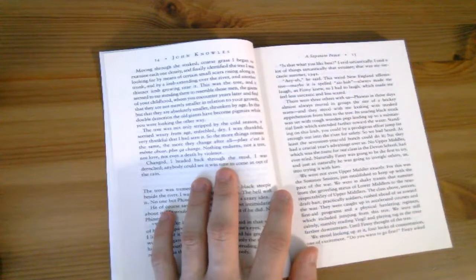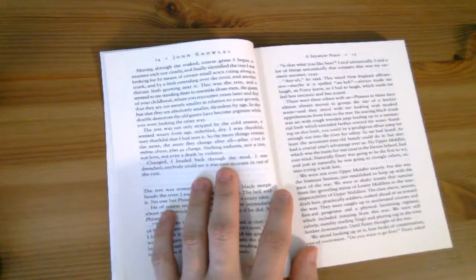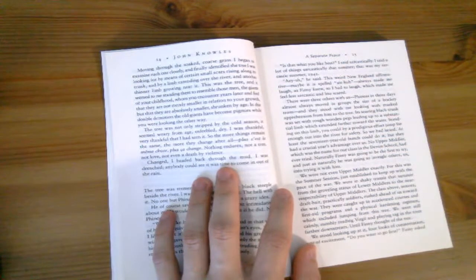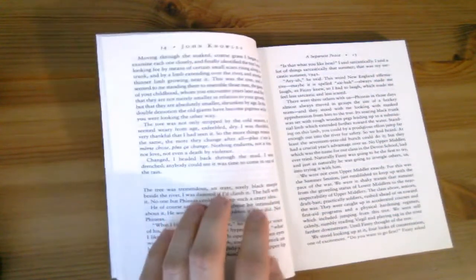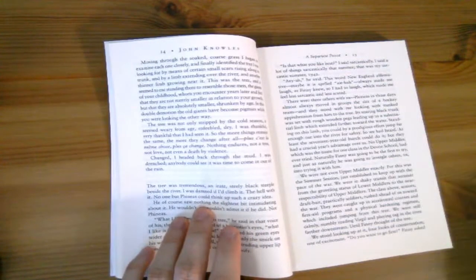Plus c'est la même chose, plus ça change. And I probably pronounced that terrible. Nothing endures, not a tree, not love, not even a death by violence. Changed, I headed back through the mud. I was drenched. Anybody could see it was time to come out of the rain.